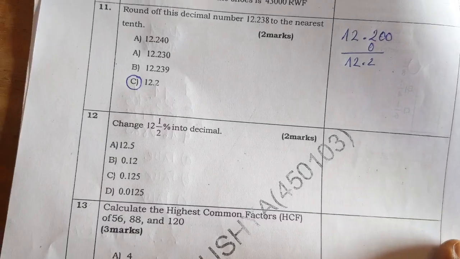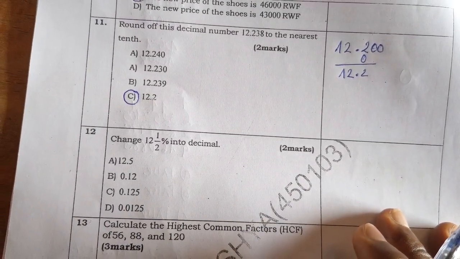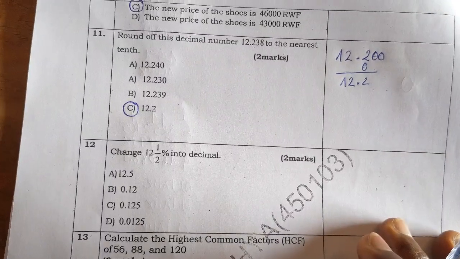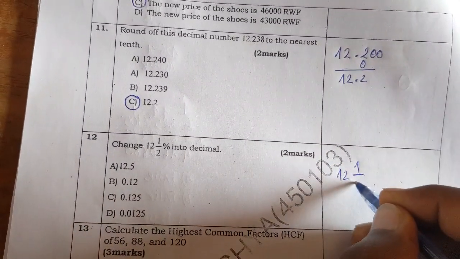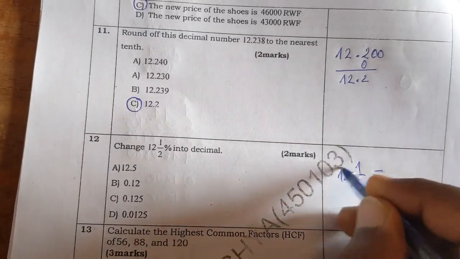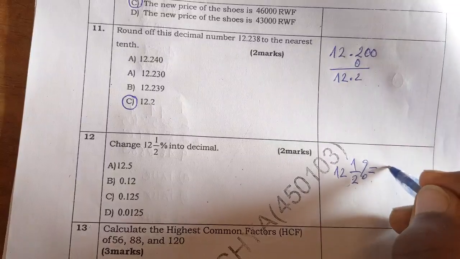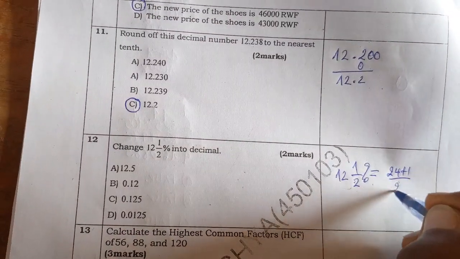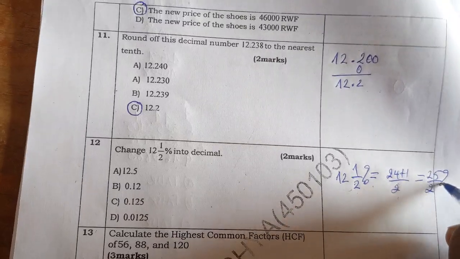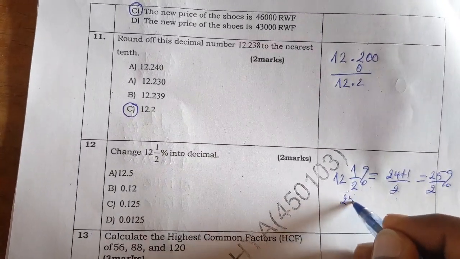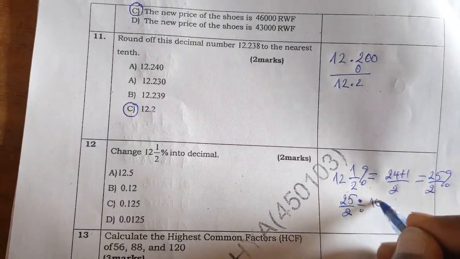Then change 12.5% into decimals. Here we have 12.5 over 2, so we are going to convert into an improper fraction. We get 24 plus 1 over 2, which is 25 over 2, then percent. So I have 25 over 2, then divide by 100.